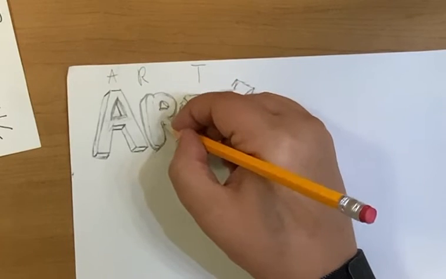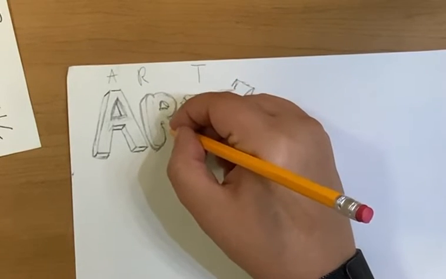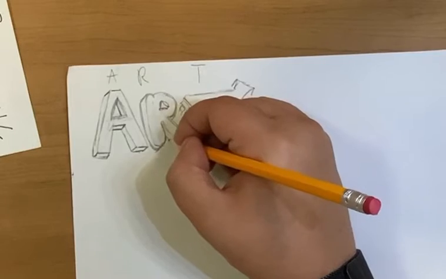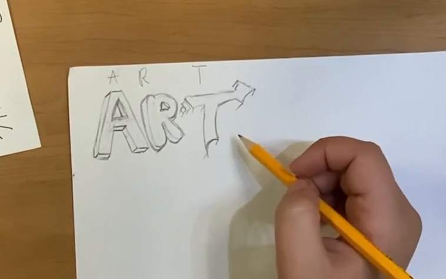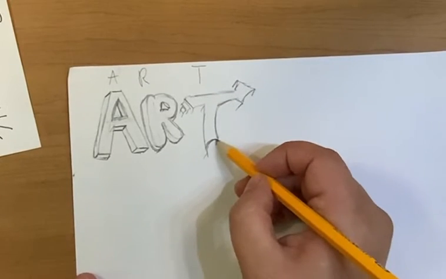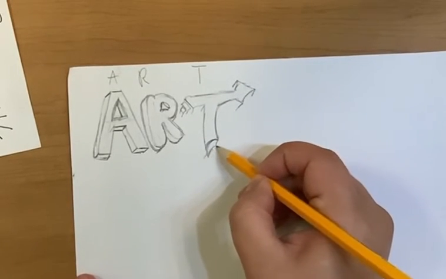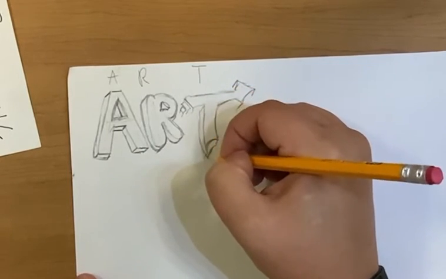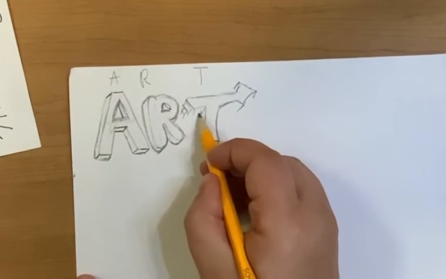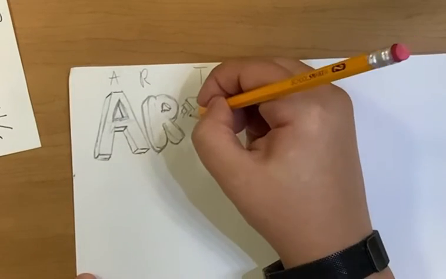If this line is curved, the part that ends the line will be curved as well. Now since this is a funky shape, we just have to repeat the funky lines. If this line is curved, then this line will be curved. If this line is slanted, then this line will be slanted. If this line is straight and horizontal, that line will be straight and horizontal.